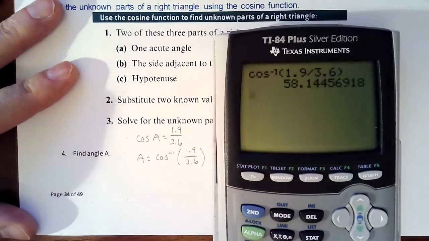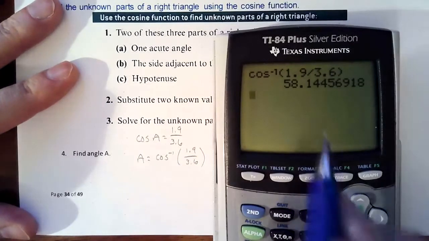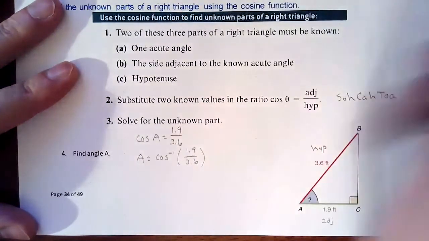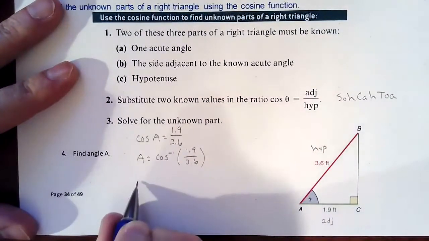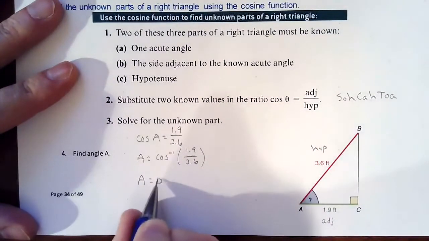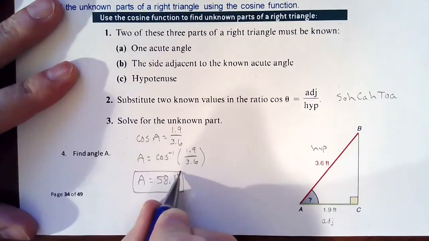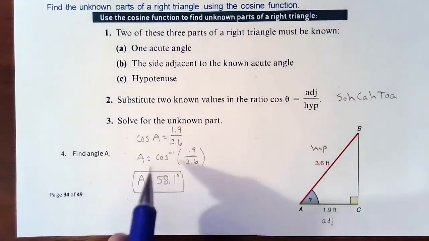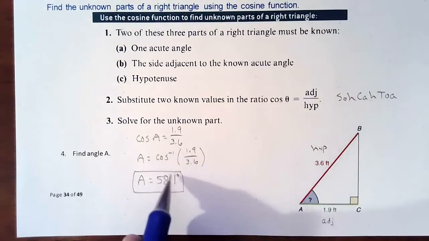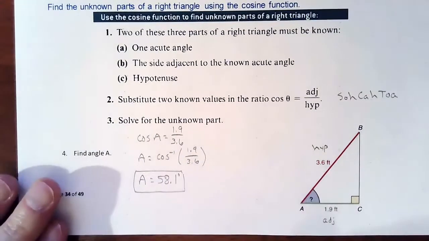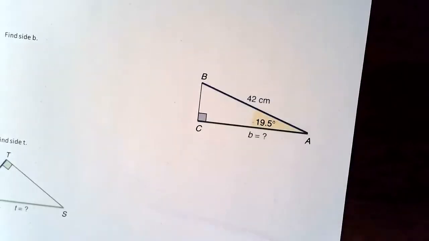And let's see what we get. So 58.1. So that angle right there should be 58.1 degrees. All right, so we only use the inverse cosine if we're trying to find an angle measurement, which is what we needed to do.